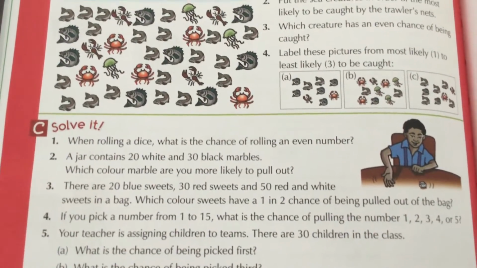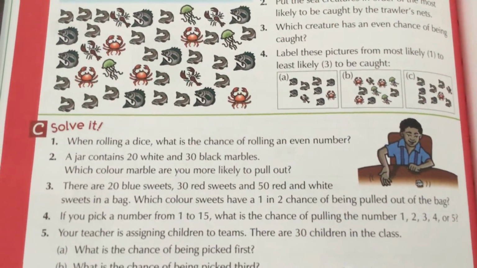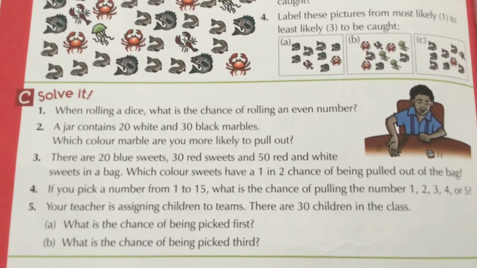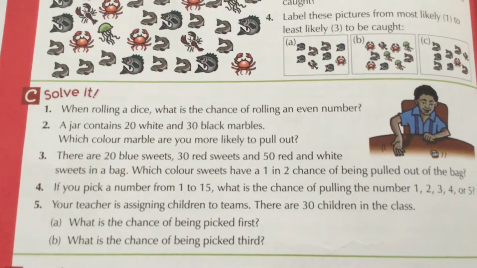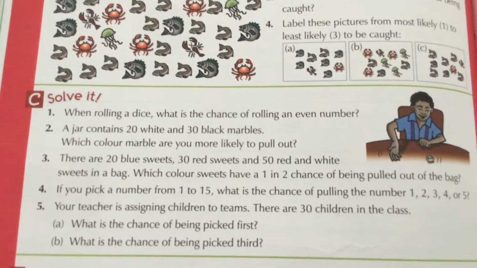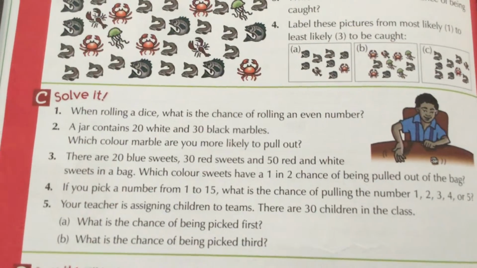A jar contains 20 white, 30 black. Which colour marble are you most likely to pull out? And that's quite easy. And then 3, there are 20 blue sweets, 30 red sweets, and 50 red and white sweets in a bag.